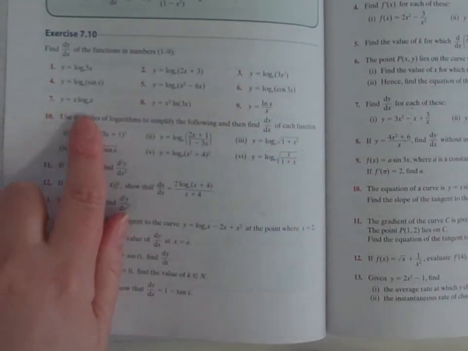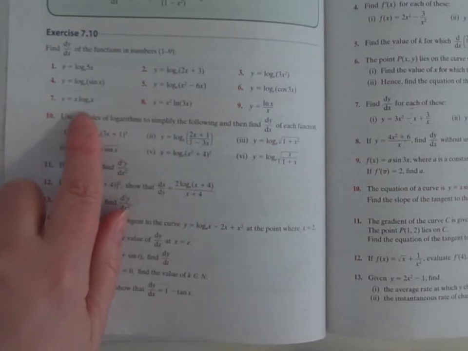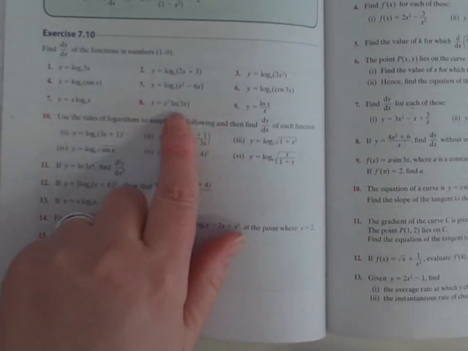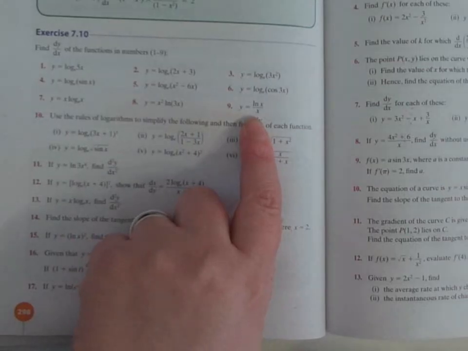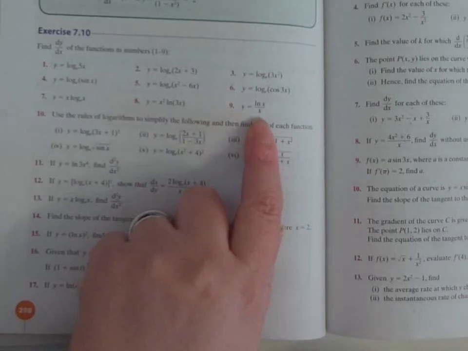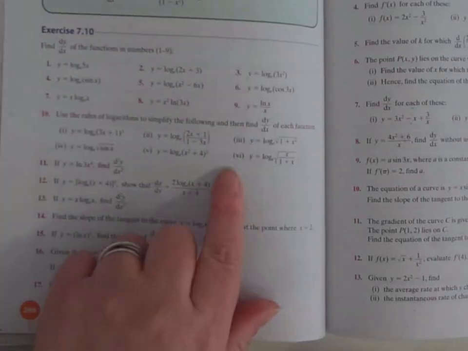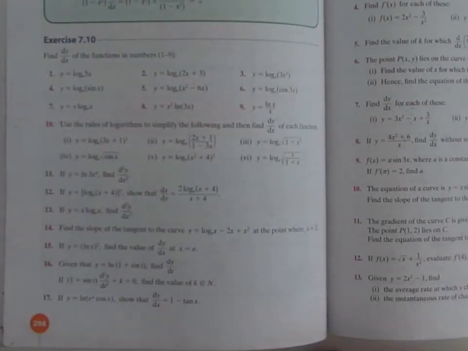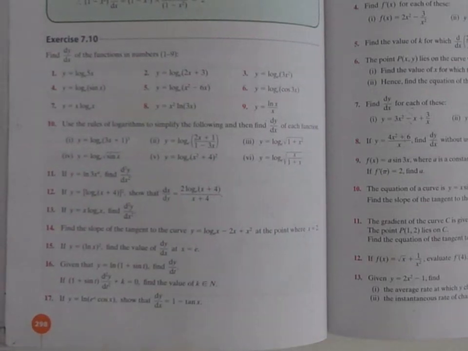What do I do with 7? Look at number 7, what have I to use? The product rule, yeah. What have I to use in number 8? Product rule, don't I? What have I to use in number 9? Quotient rule. And in number 10, I'd say use a few rules of logs. It will make life easier before you differentiate.